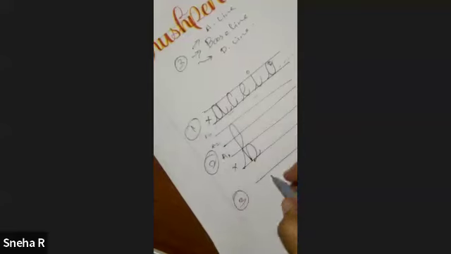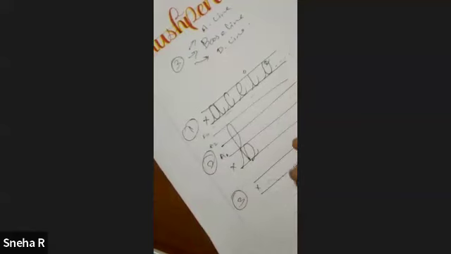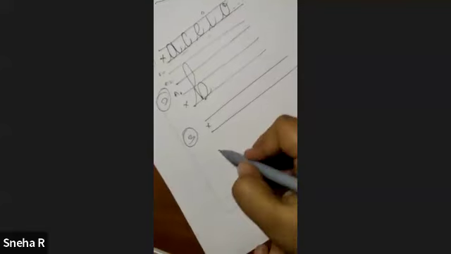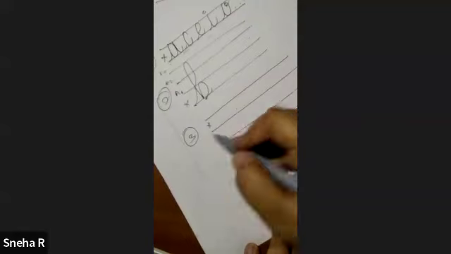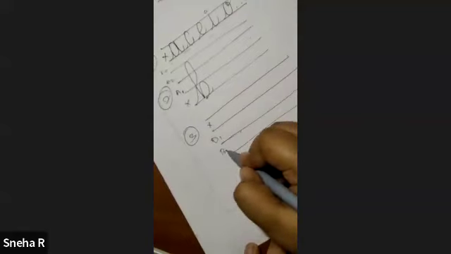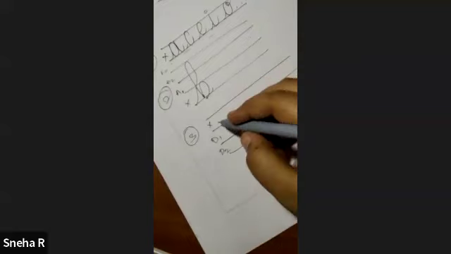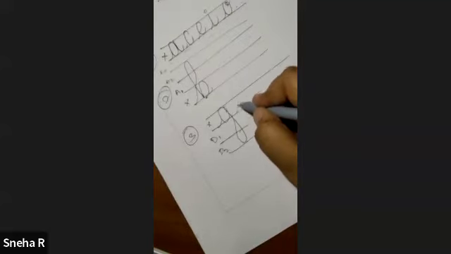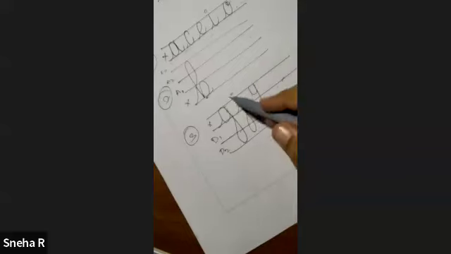And third one would be descendant line. So if this is my baseline, the line below the baseline would be descendant line, D1, D2, and so on. Alphabets like G and J, Y, etc. They all come in the descendant line letters because they start from the baseline, touch the descendant line, and end in the baseline. So this is the basic understanding of baseline.